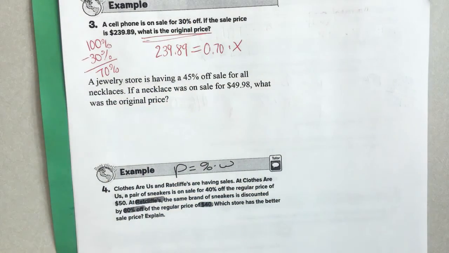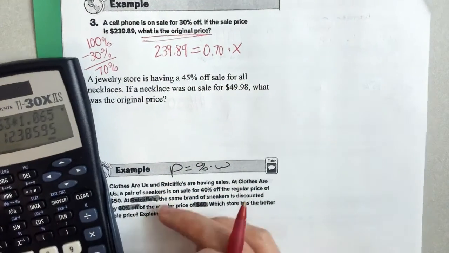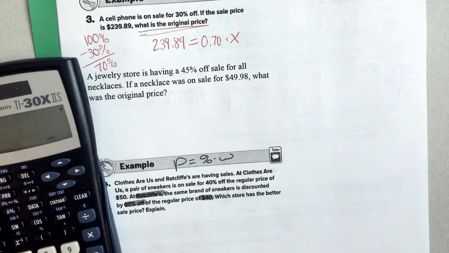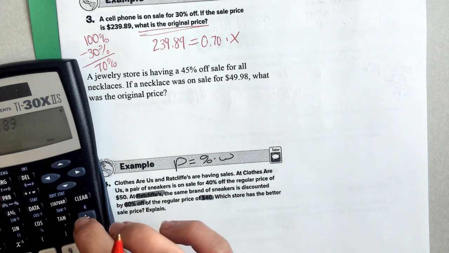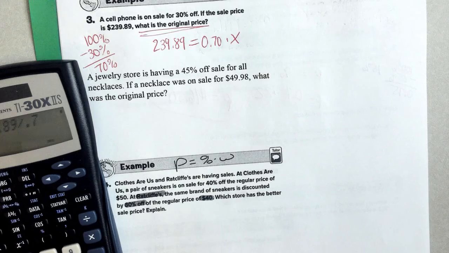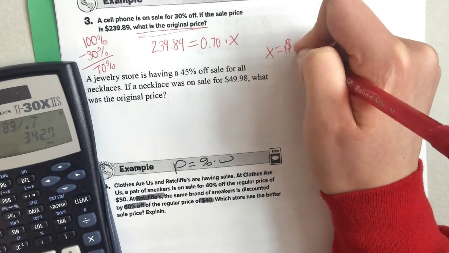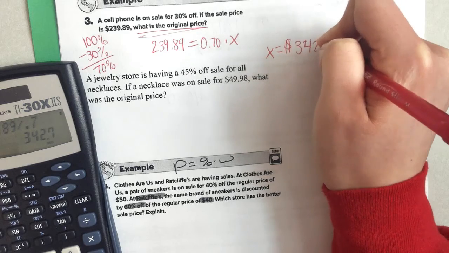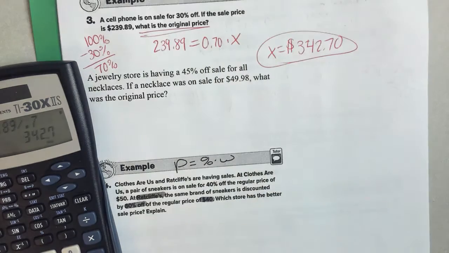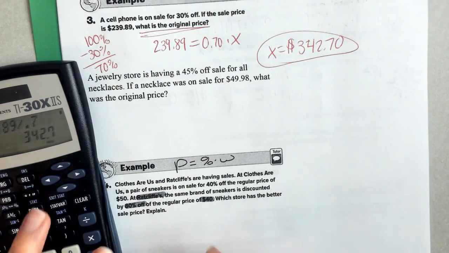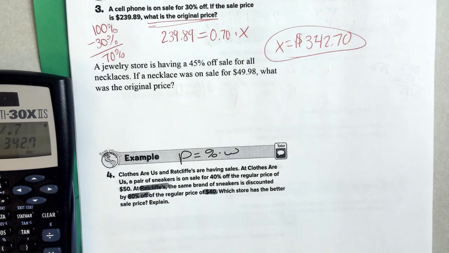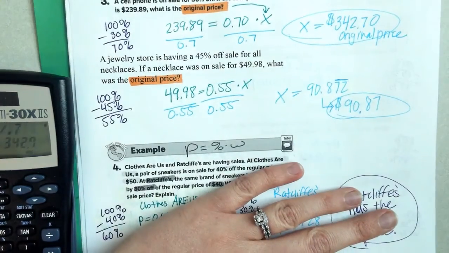So once you have it written that way, you can take your part and divide it by that 0.7, and you would end up with the original price of $342.70. Again, if you want to try the next one, go ahead, pause the video and do so. If you tried it, this is the work that you will have.